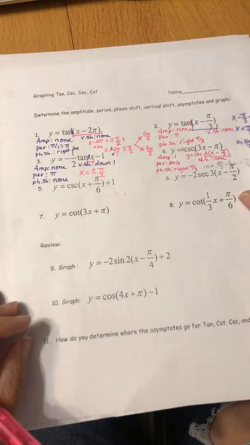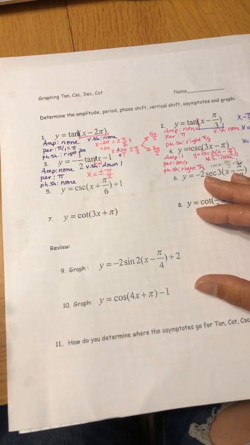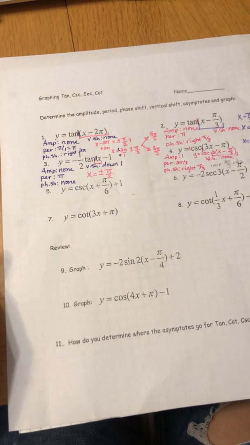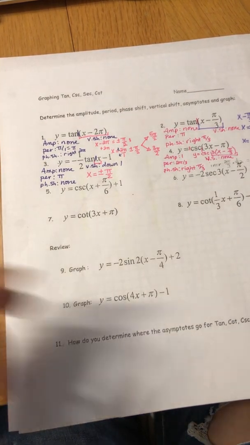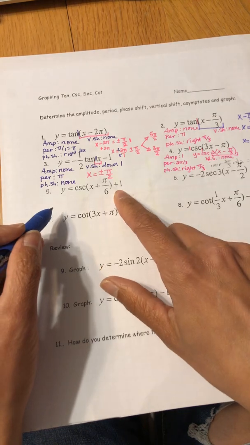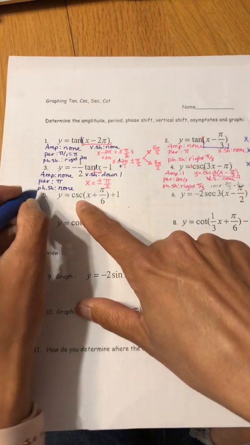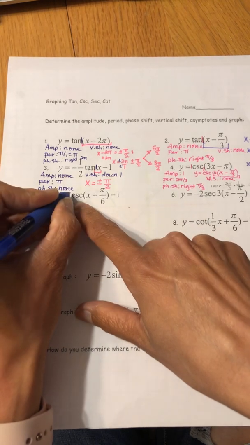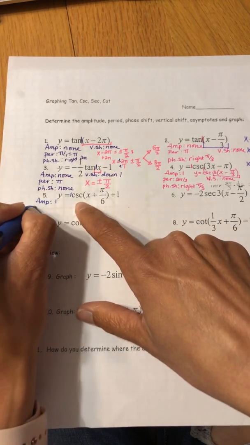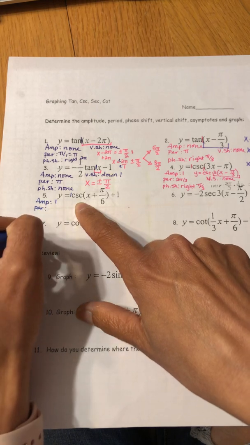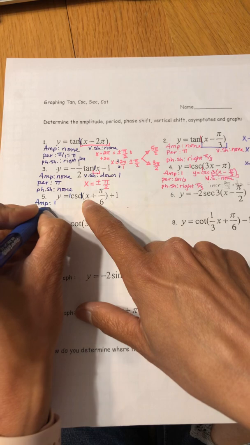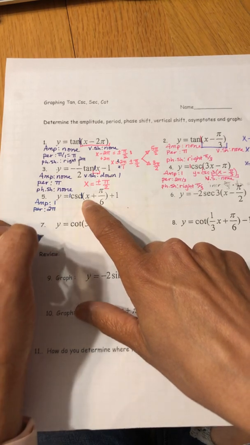If we go back to number 5, y equals cosecant of x plus pi over 6. And I want to change colors. I want to use blue this time. And plus 1. So let's see. Remember, cosecant is related to sine, so we're doing another one of these. So the amplitude, the a value, is 1. Amplitude is 1. The period is 2 pi over b, and b is 1 again. So 2 pi over 1 is just 2 pi.